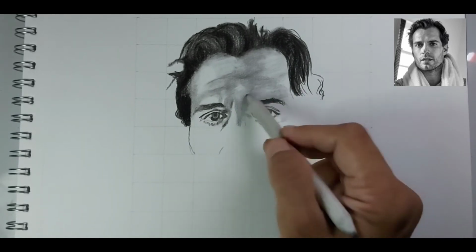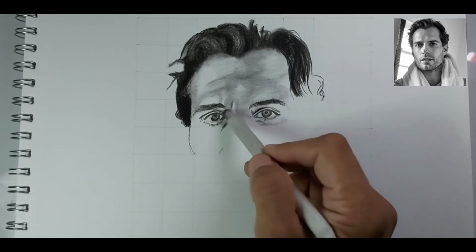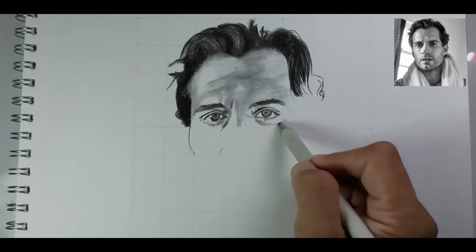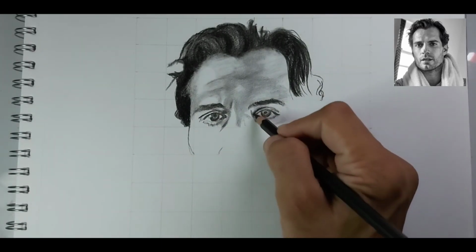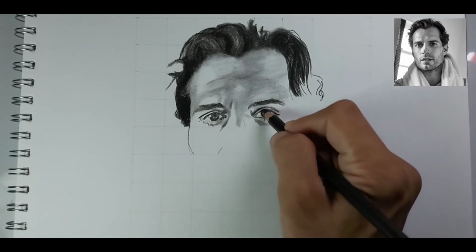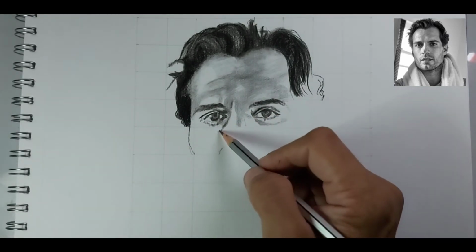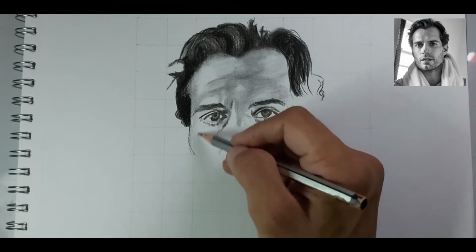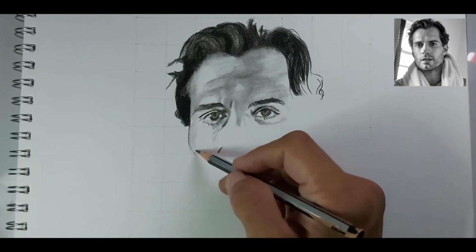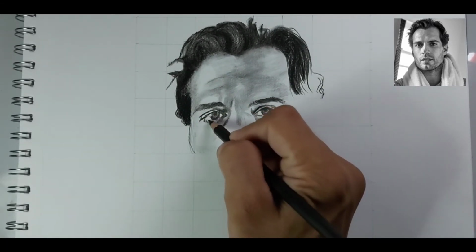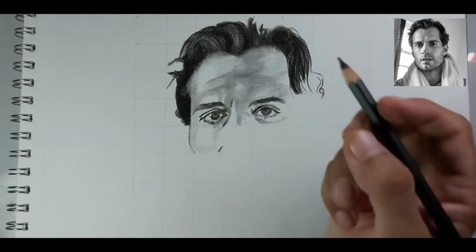As you can see, after blending, it looks totally different from how it was before. The main purpose of using a graphite pencil as a beginner or intermediate is that you can rub it out after that. If you are using charcoal pencils, it's harder to rub them out. Now I'm focusing on his left cheek and any other detailed parts that I have left.